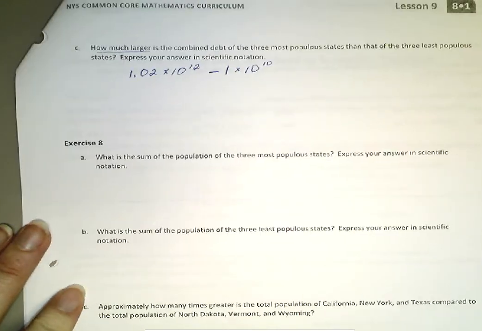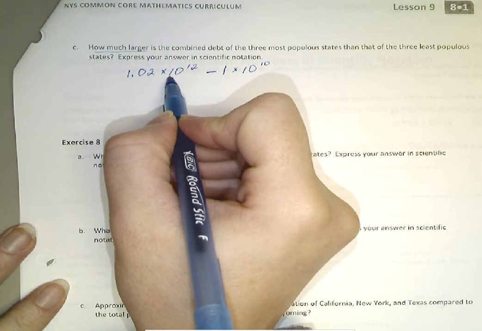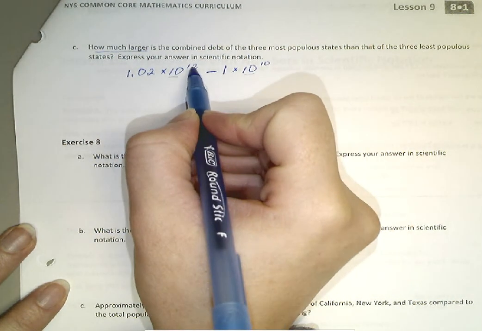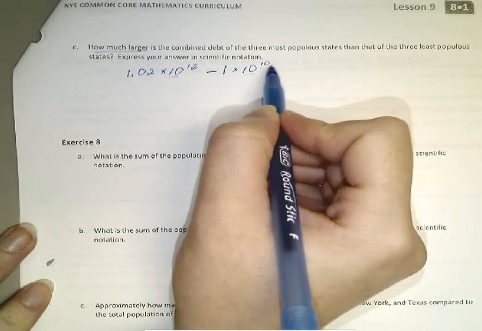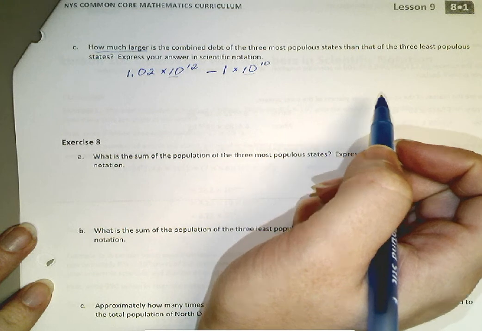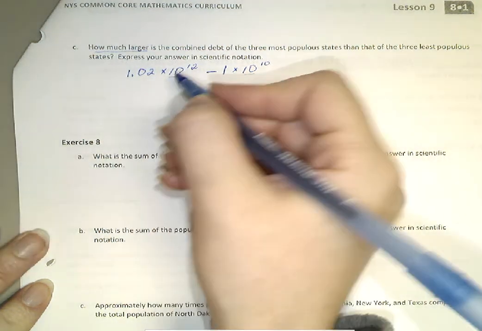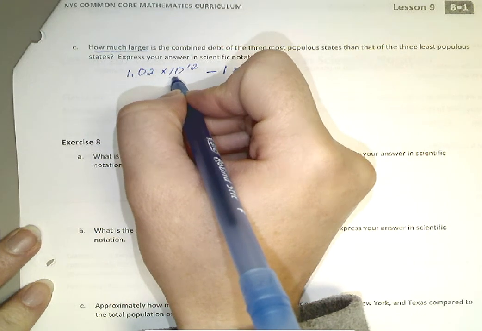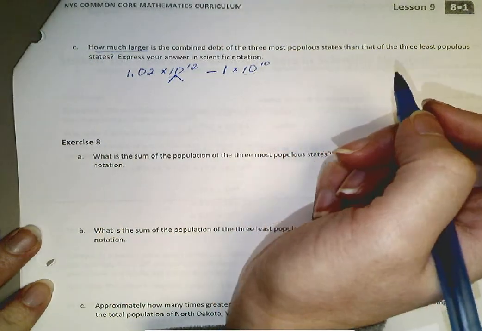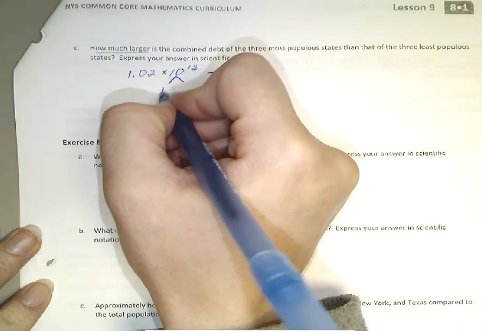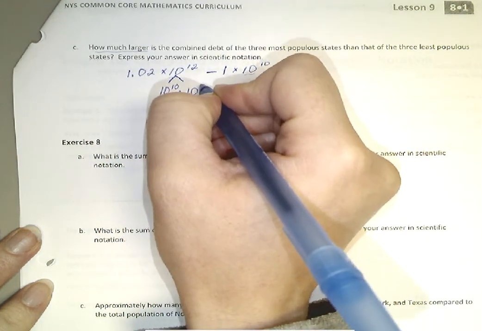Okay, so here's the thing. I have the same base, but I have different exponents. So I cannot put either 10 to the 12th or 10 to the 10th outside the parenthesis, because it has to be the same. So what I'm going to do is decompose that 10 to the 12th into 10 to the 10th times 10 to the 2nd.